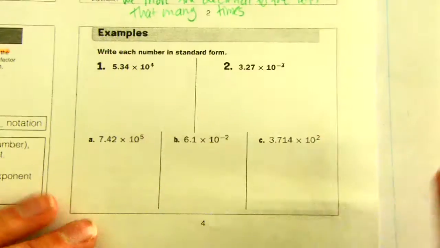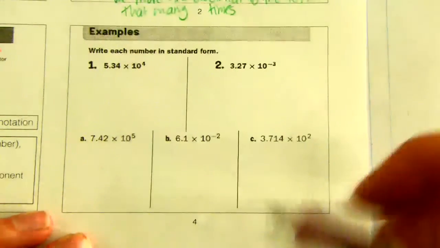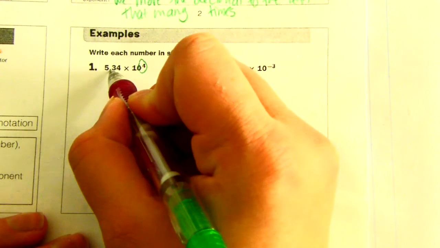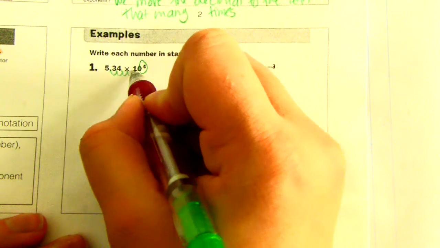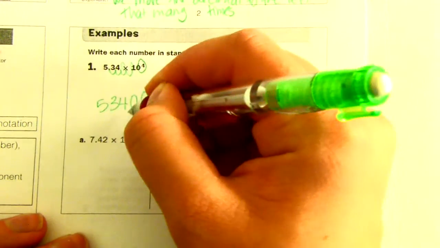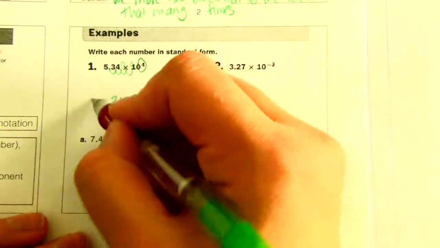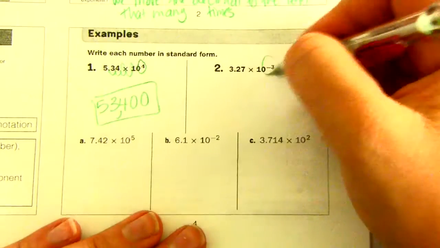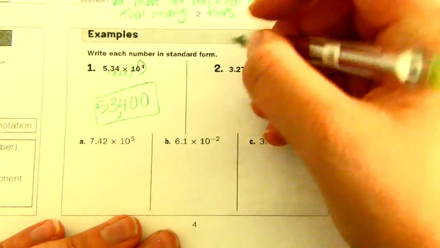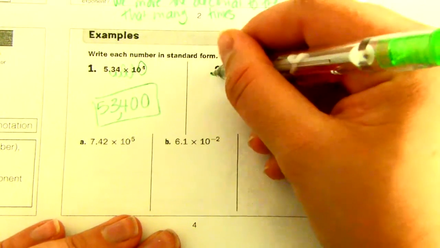So moving on here, we're going to write these in standard form. So this is a positive number, which means that this number is going to be much bigger. We're going to move it 4 spots to the right. 1, 2, 3, 4. We'd put in our zeros, so 5, 3, 4, 0, 0. 53,400. This one tells me that the number is going to be a little number and that we need to move it to the left 3 times. 1, 2, 3.